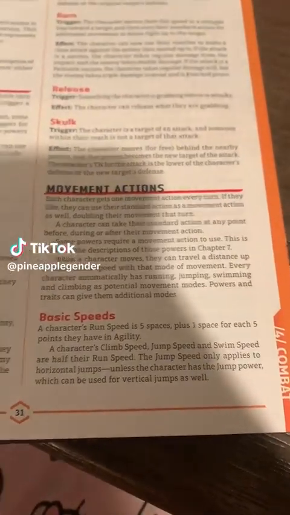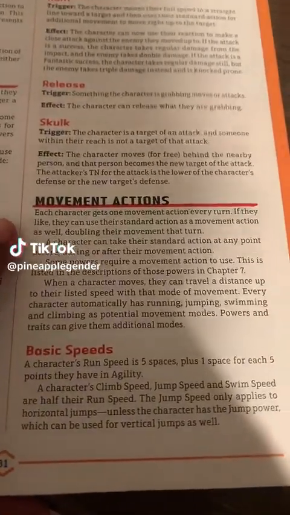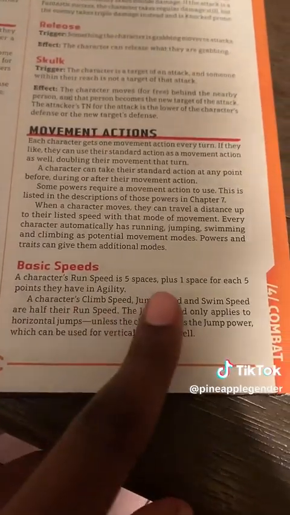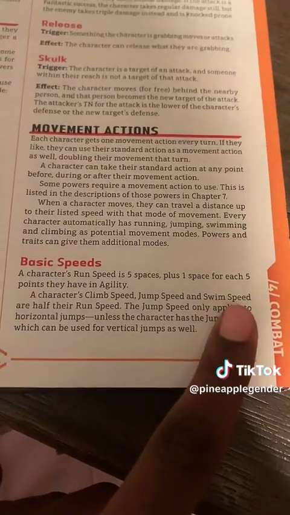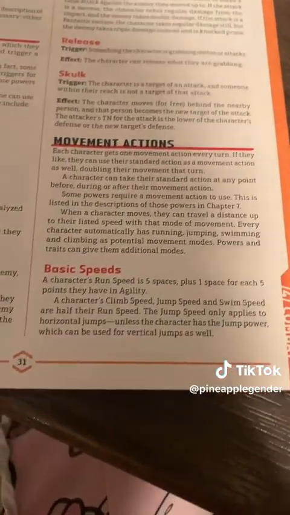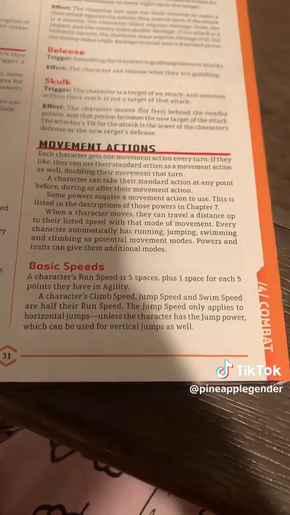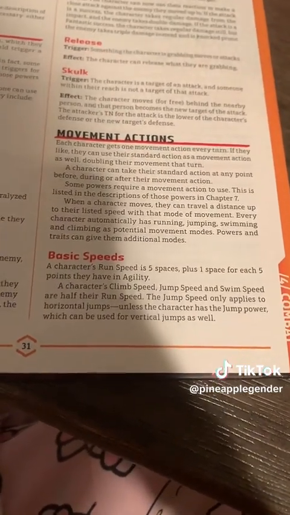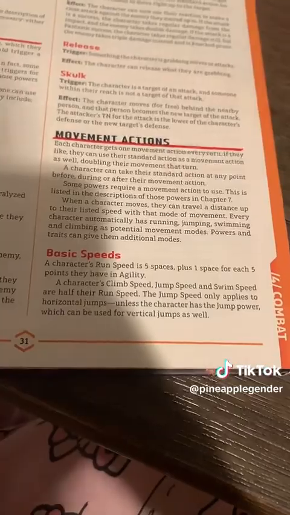Now that we went over the reaction category, we can go over the movement action. So the first type of action is basic speeds. A character's run speed is 5 spaces plus 1 space for 5 points they have in agility. A character's climb speed, jump speed, and swim speed are half their run speed.